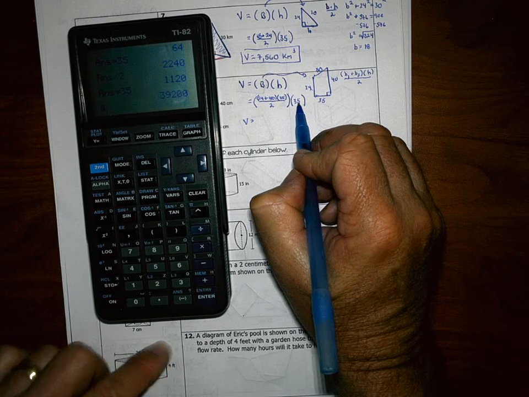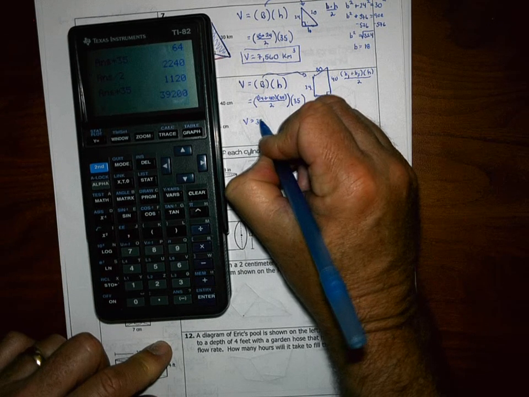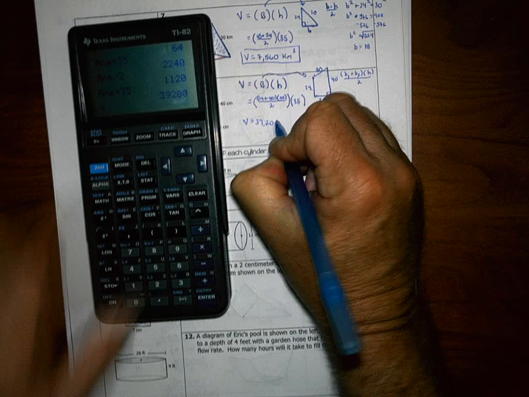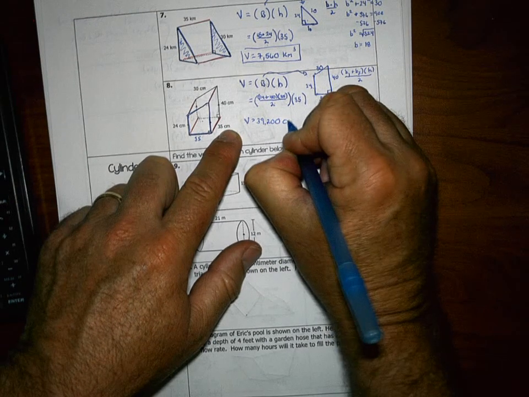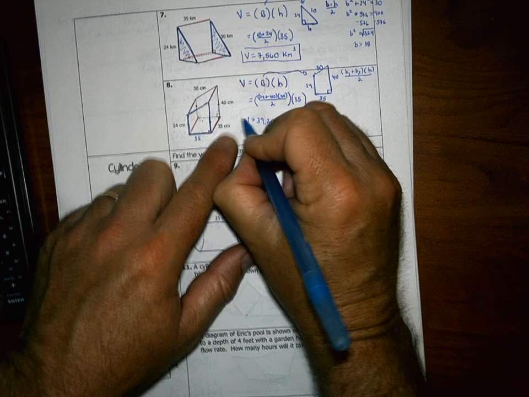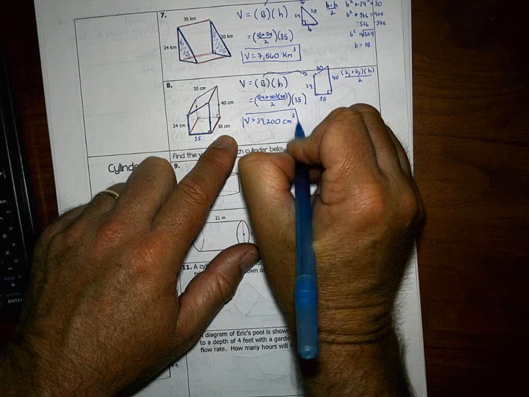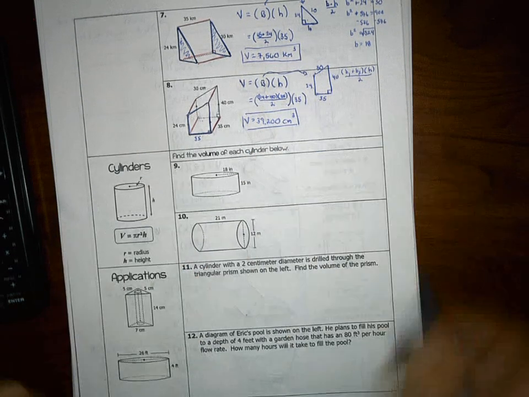So my volume is 39,200. That's my numerical value. Put in the measurements, which is centimeters and cubic. So we have 39,200 cubic centimeters is the volume of that prism right there.